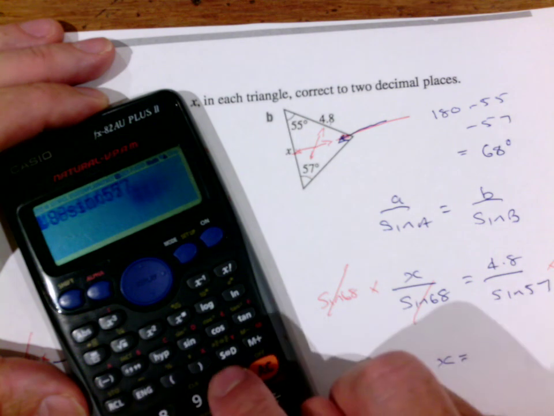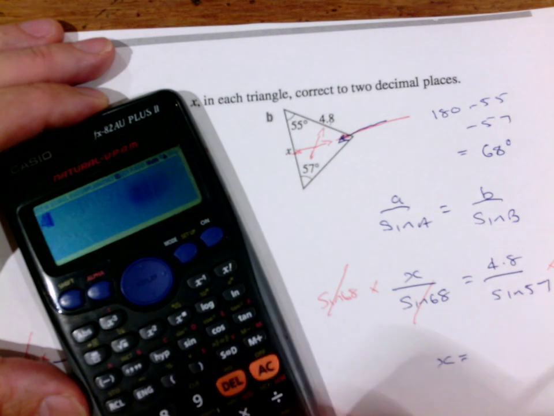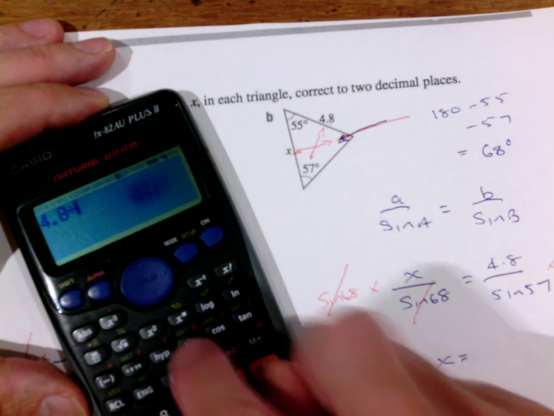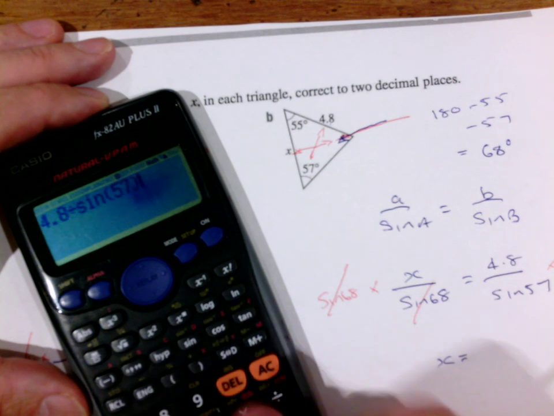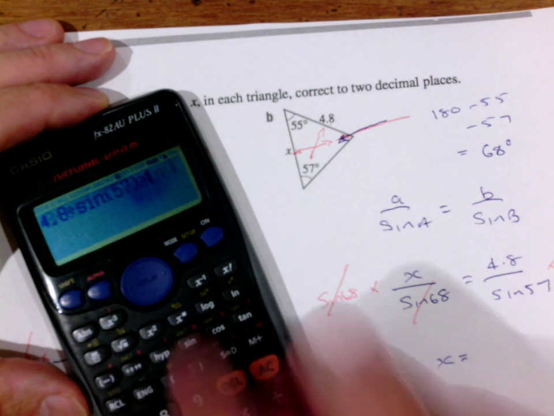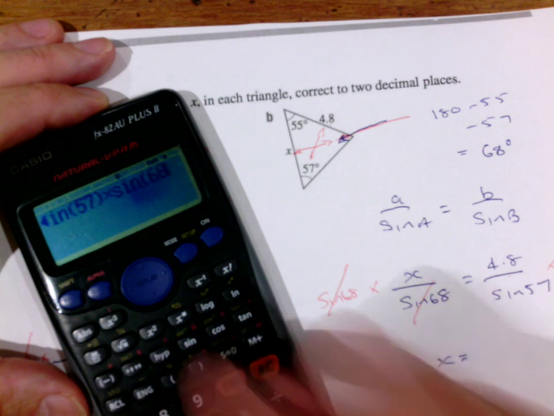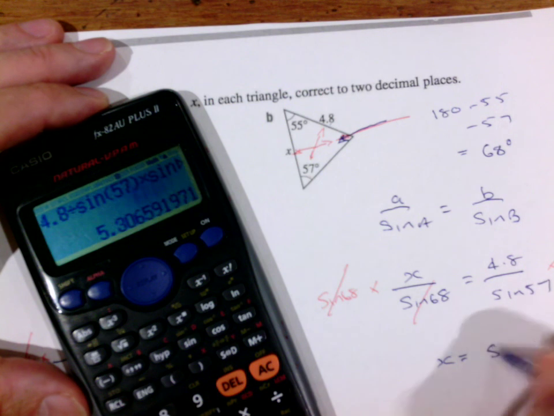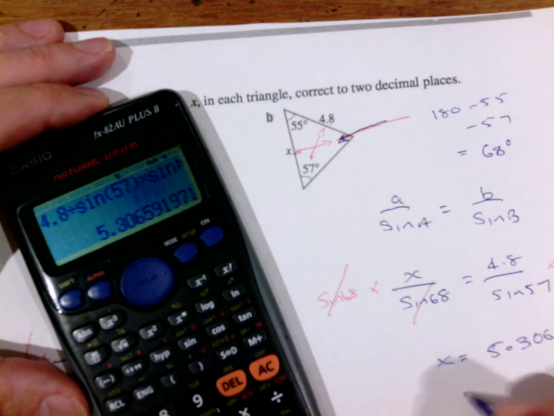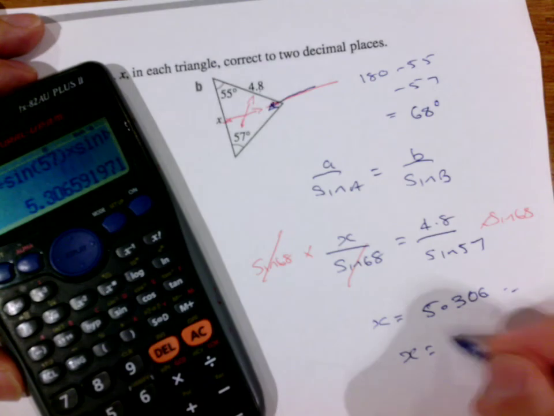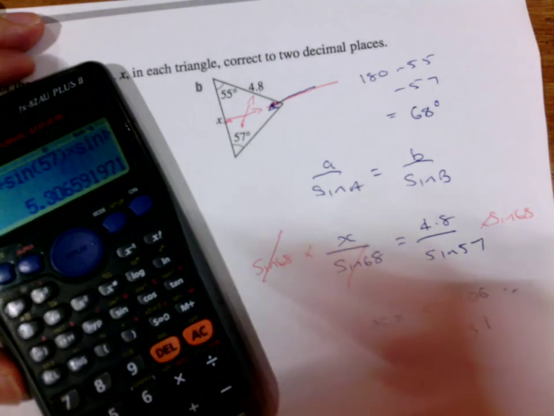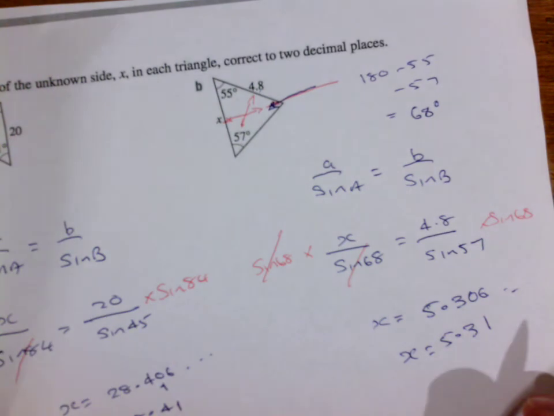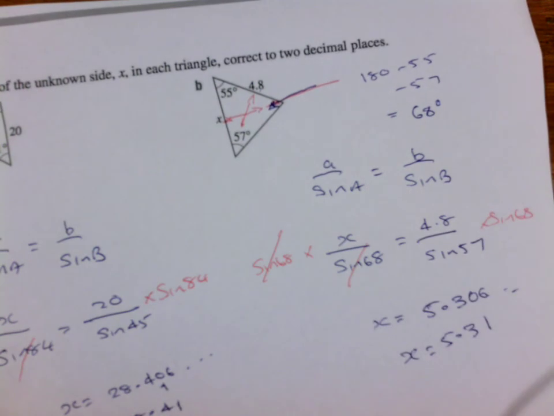Whoops. 4.8 divided by sine 57 times sine 68 equals 5.306. 2 decimal places, x equals 5.31. Okay, excellent, there we go, sine rule. Enjoy.